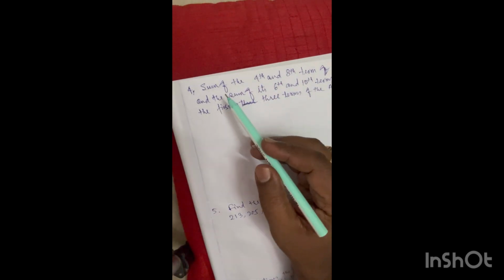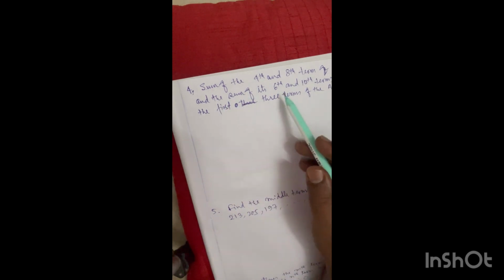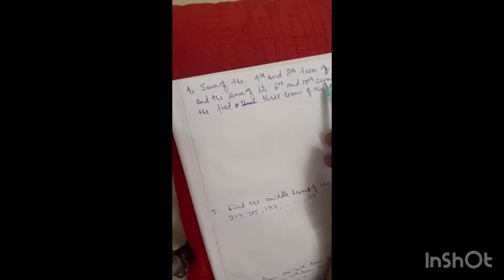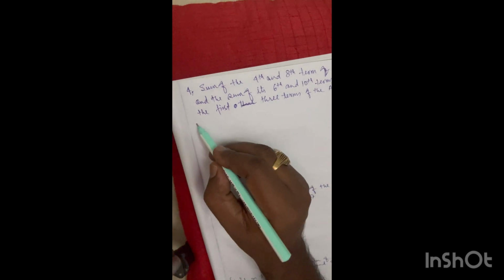Okay, so now the next problem: the sum of the fourth and eighth terms of an AP is 24, and the sum of the sixth and 10th terms is 44. Find the first three terms of the AP.